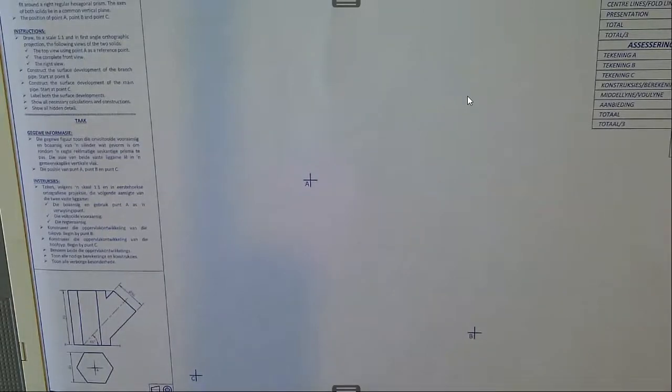The prism is coming back again. The axes of both solids lie in a common vertical plane. The position of point A, point B, and point C in terms of the starting positions, we are given those. So we've got A, B, and C. Instructions: draw to scale 1:1 and in first angle orthographic projection the following views of the two solids. The top view using point A as a reference point.